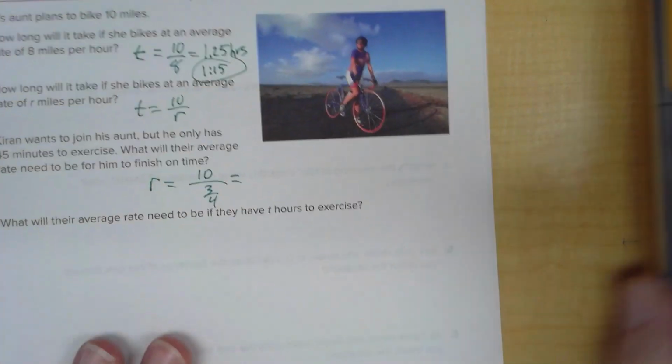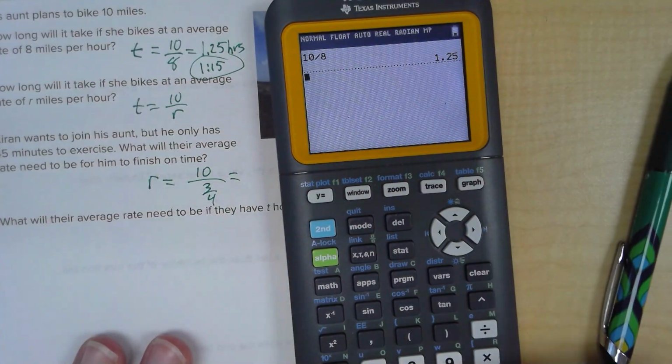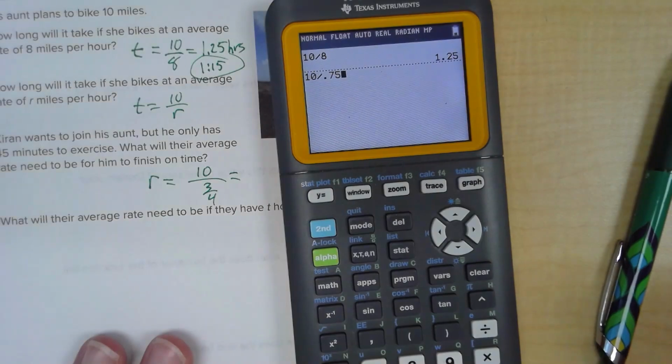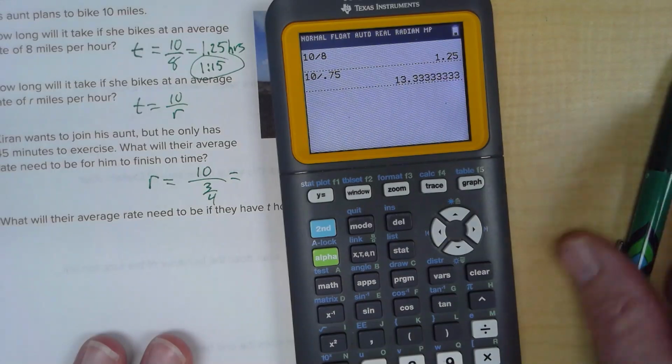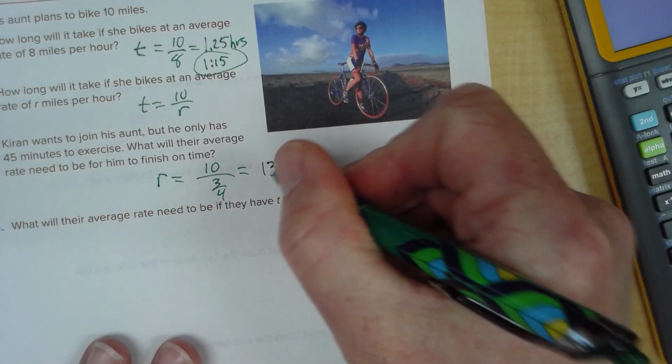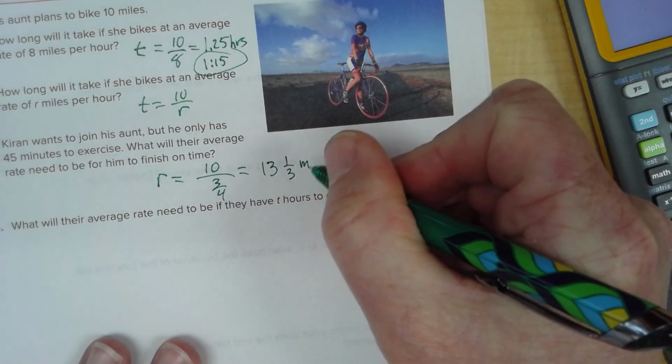It's 3/4 of an hour. So 10 divided by 3/4. The faster way to do that is to divide it by 0.75 instead of doing all the fractiony stuff. 3/4 is easy enough as a fraction to be 0.75. 13 1/3. So my rate needs to be 13 1/3 miles per hour.